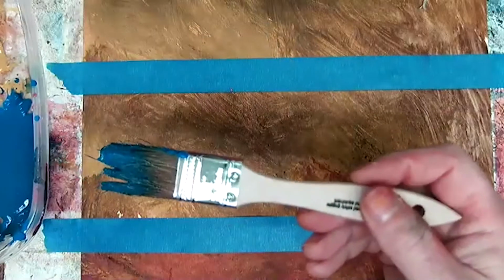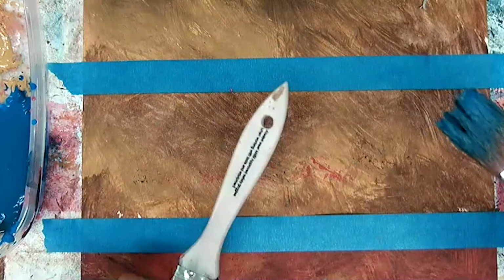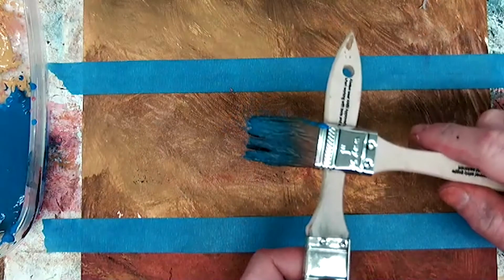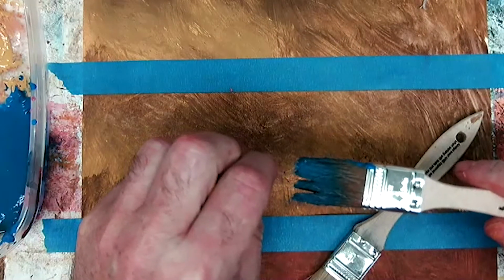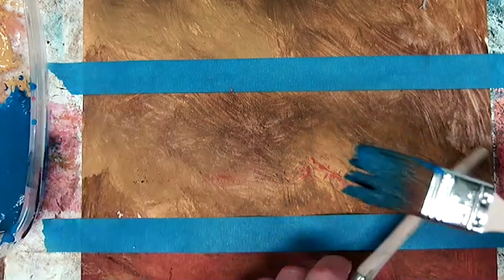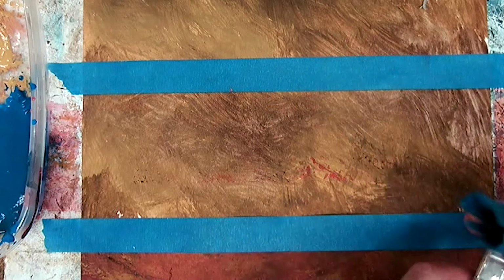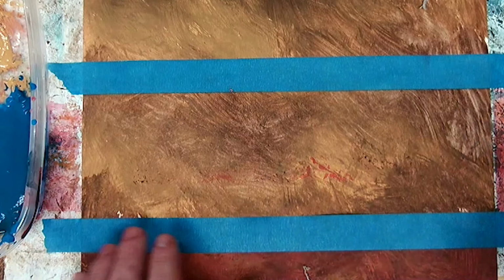All right, so I've got that saturated pretty good, and in this case I'm using a second paintbrush. The way to approach this is, if you have more paint, a thicker paint, you'll have sort of a chunky spatter, whereas if you have a very thin paint, you may have a translucent, transparent type of spatter.